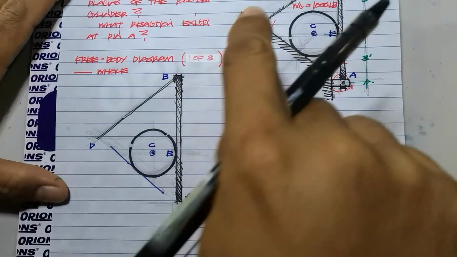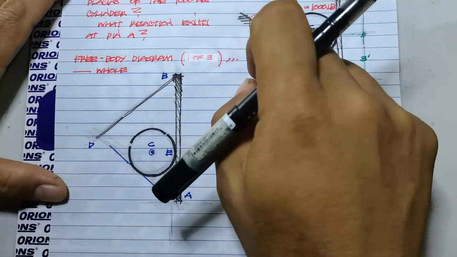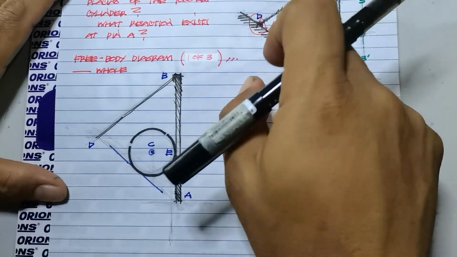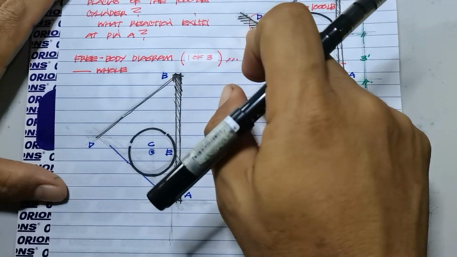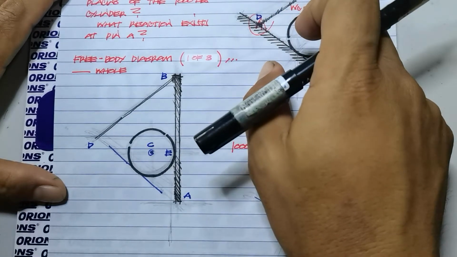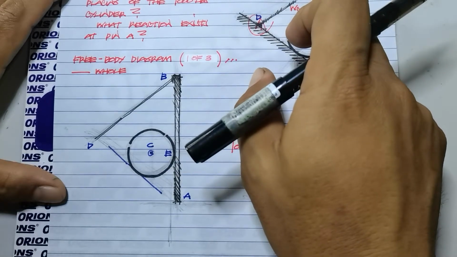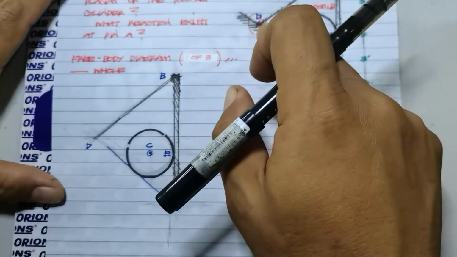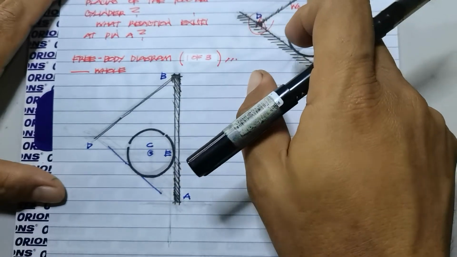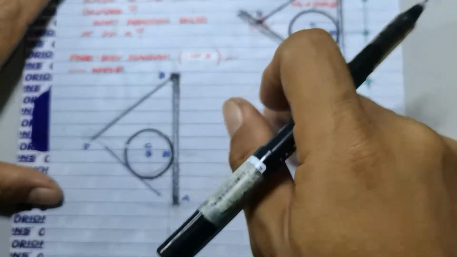Another one is the cable BD. Cables are always subjected to the force of tension. Since our cable is placed not vertically or horizontally but at an inclination, we need to break it down into its X and Y components of a force.